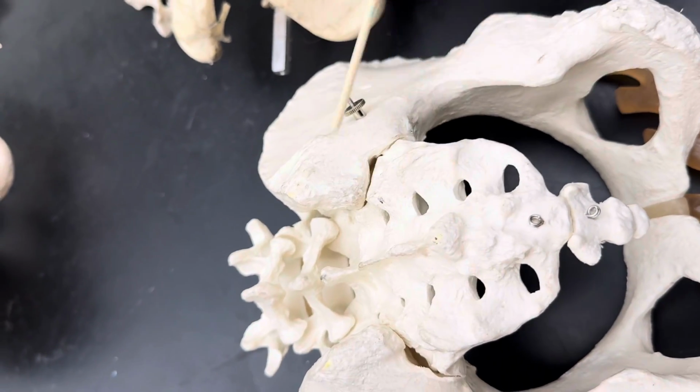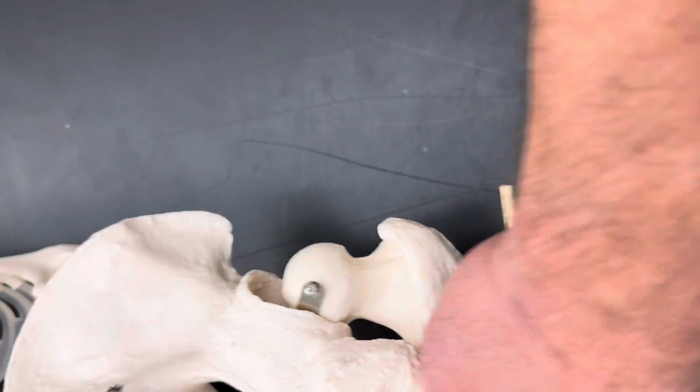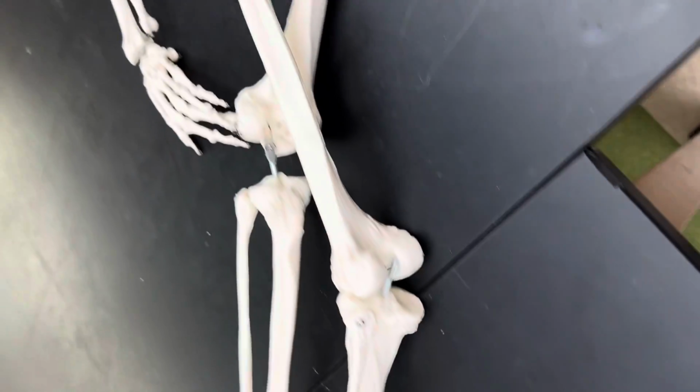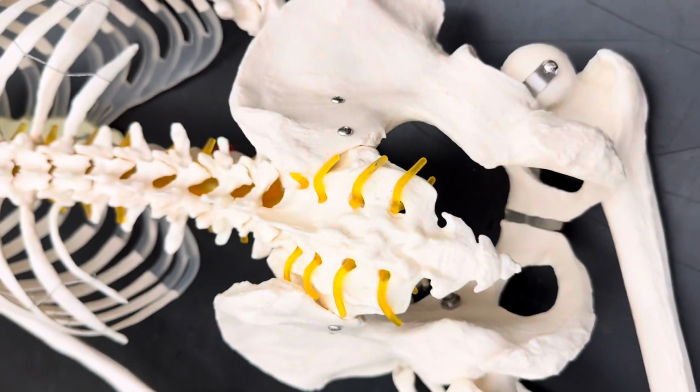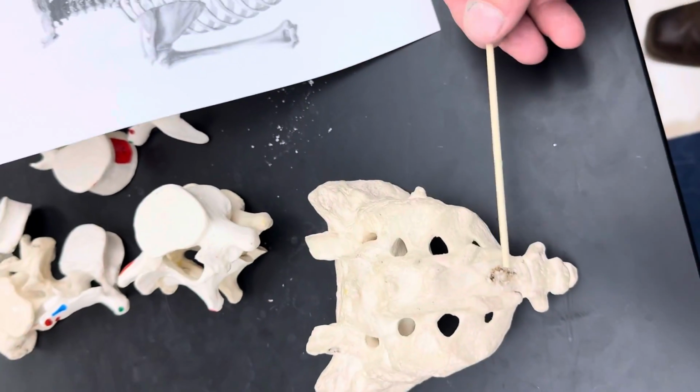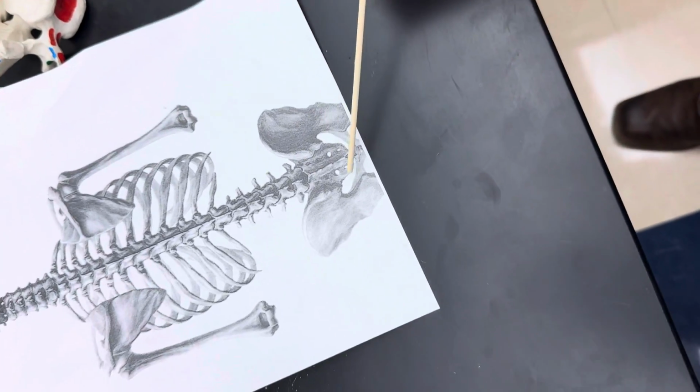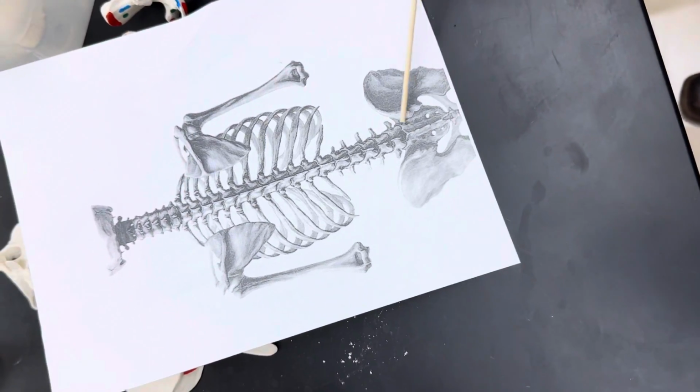If this thing was loosey-goosey, then your legs, which attach into your pelvic bone right here, would have nothing solid to push against. That sacrum, these 5 fused vertebrae, make up the bottom end of your spinal column.